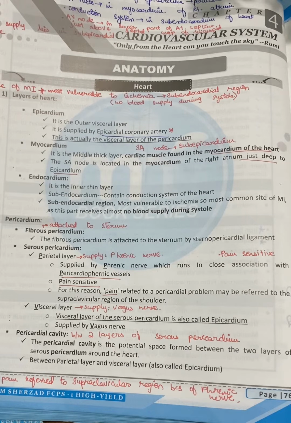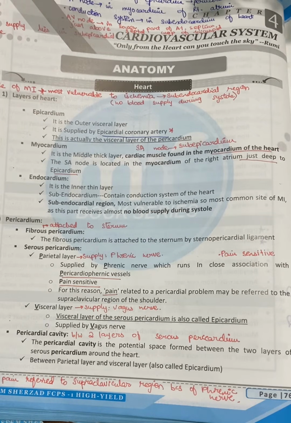Number second is the visceral layer, and V means vagus nerve, so it is supplied by the vagus nerves. The visceral layer of the serous pericardium is also called epicardium, which I have already mentioned. If they give you the options that the visceral layer is supplied by the cardiac plexus or the vagus, you need to select the vagus, not the cardiac plexus.